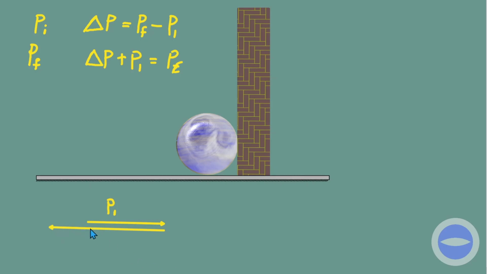Let me change the color here. This is change in momentum. And then final momentum is the resultant of change in momentum and initial momentum. So final momentum starts at the tail of the first vector and ends at the head of the last vector.